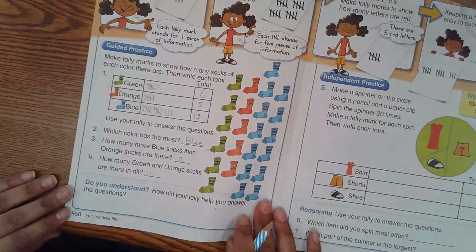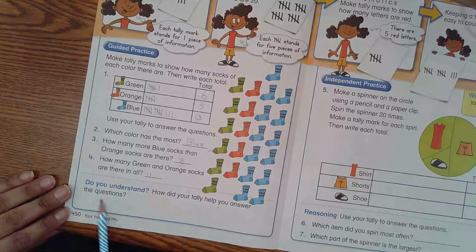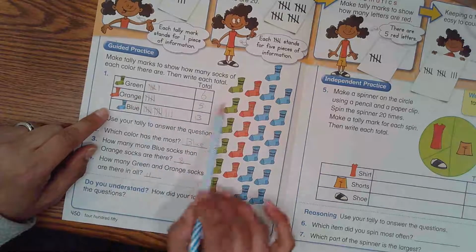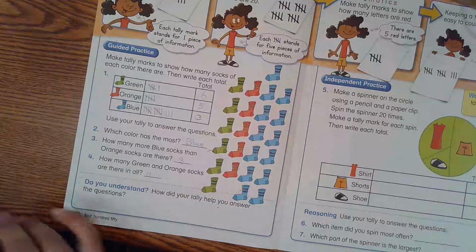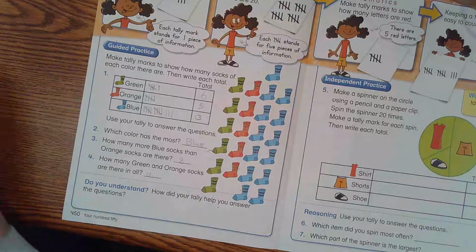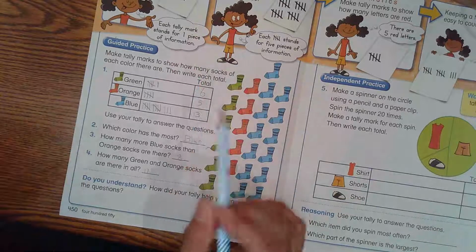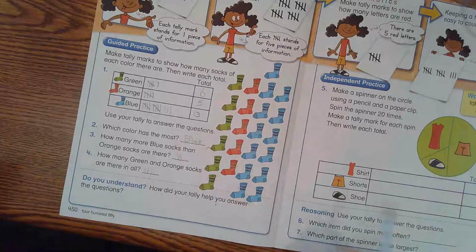All right, let's go for Do You Understand? How did your tally help you answer the questions? How did this table, the tally marks you made, help you to answer these 3 questions? It made it easy because it collected all the information and count, and I can easily compare and count and then see the answer. Right? So let's see.